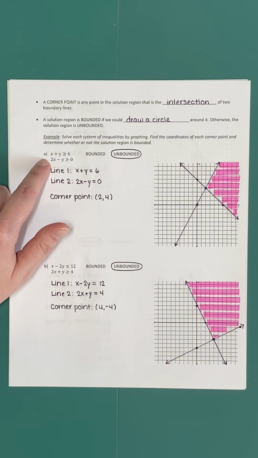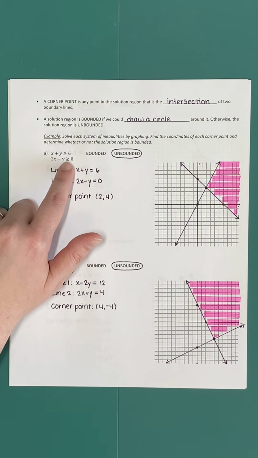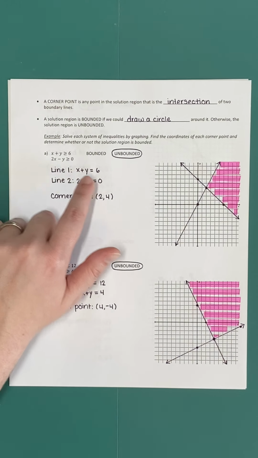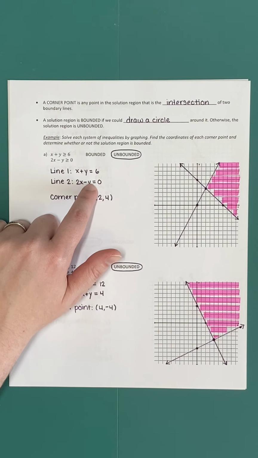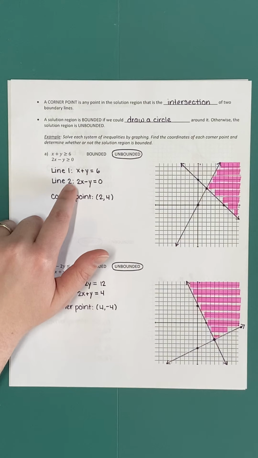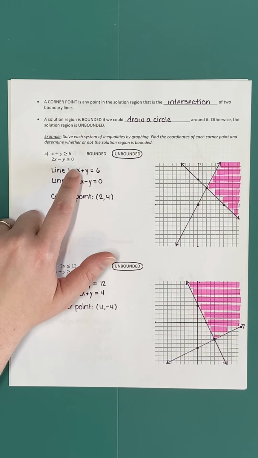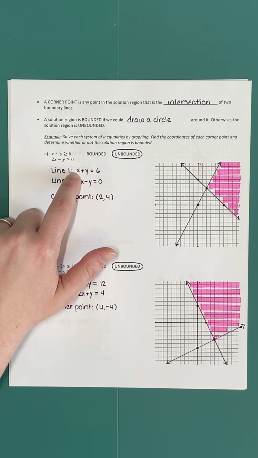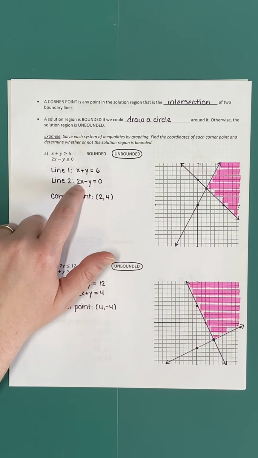I'm going to pretend for just a minute that each of these is an equation. So I'm going to take my inequality signs, both of them are greater than or equal to, and replace them with equal signs. That gives us the two boundary lines in this particular graph. So we have a boundary line at x plus y equals 6, and a boundary line at 2x minus y equals 0.